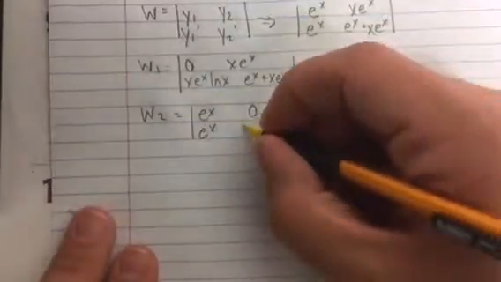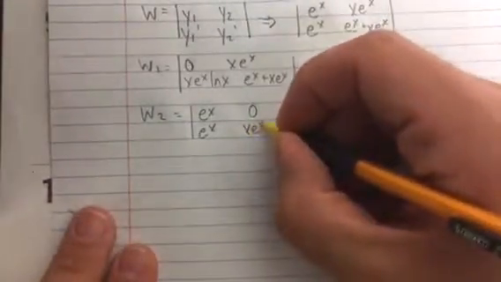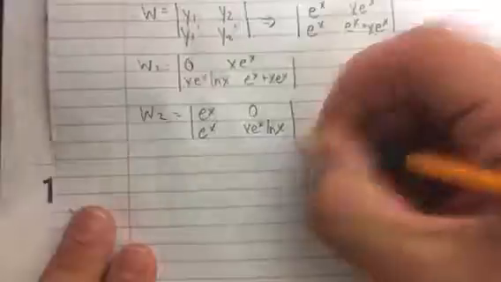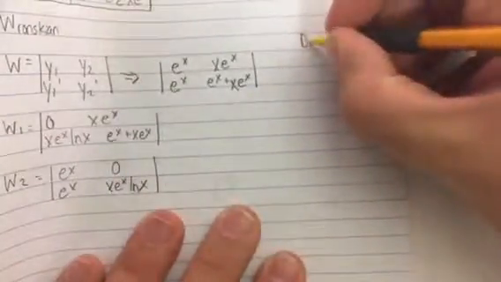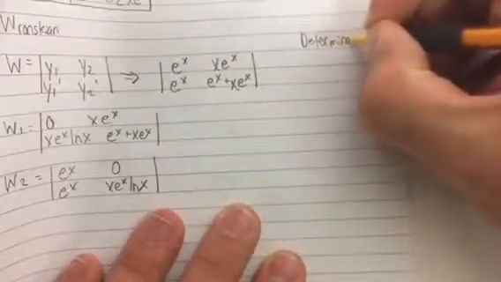And now our W2 is another matrix, and that's going to equal e to the x and e to the x for the e to the x's we have here, and then we have our 0 and our g of x, which stays the same, and that is x e to the x natural log of x. The next step, which I'm going to do over here, is to write the determinants.